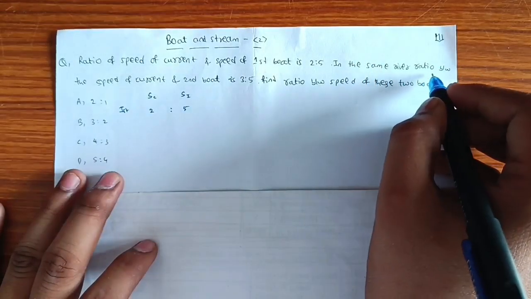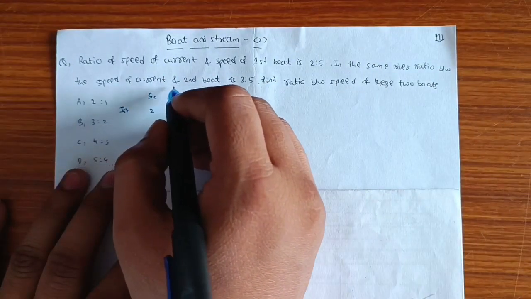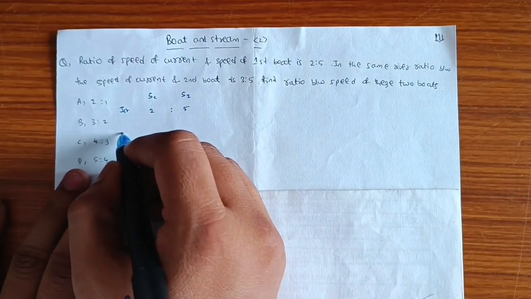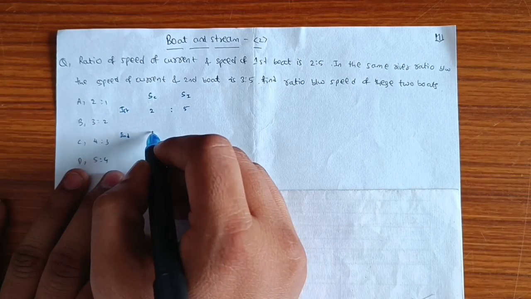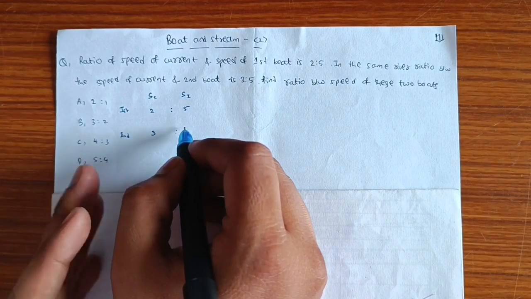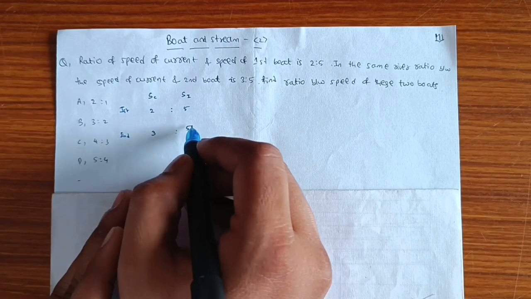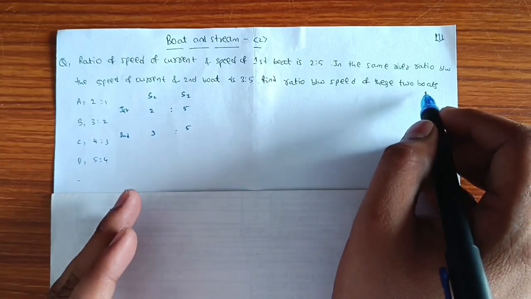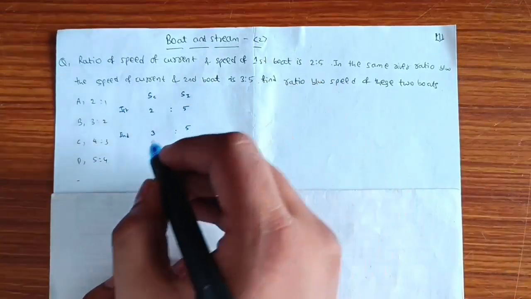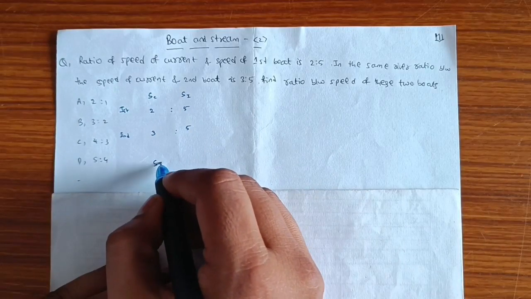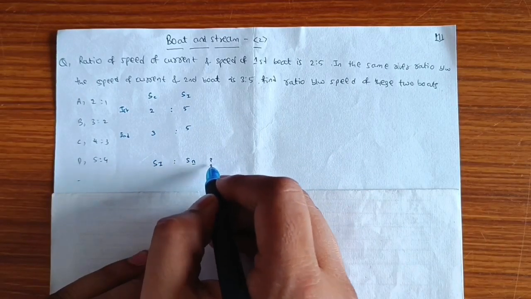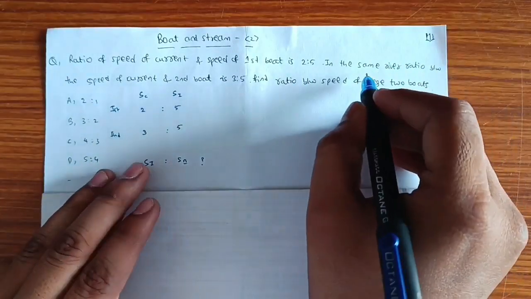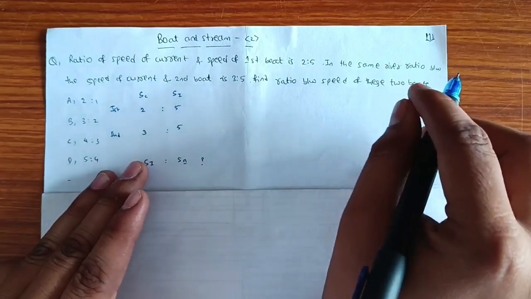In the same river, the ratio between the speed of the current and the second boat is 3:5. Now the second condition is given like the speed of the current will be 3 and the speed of the second boat will be 5. Now find the ratio between the speeds of these two boats. So we need to find the speed of the first boat and the speed of the second boat. Here the hint is that it is in the same river. The speed of the current will be the same in the same river.